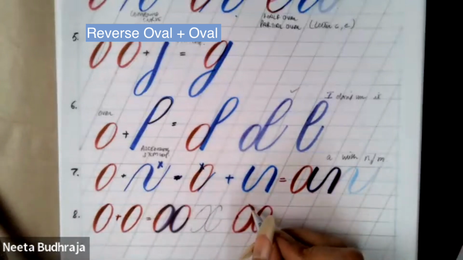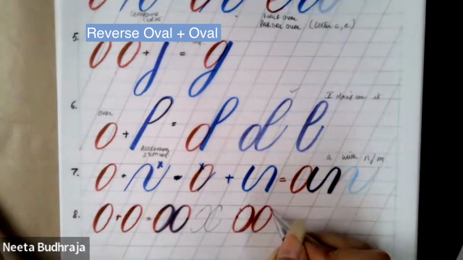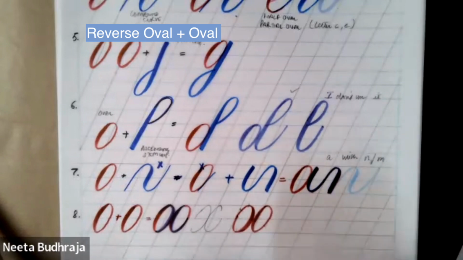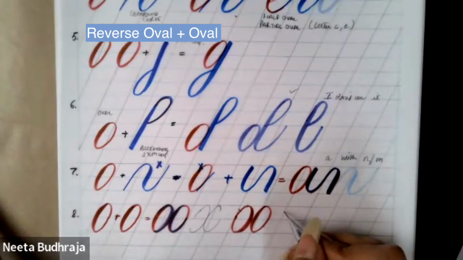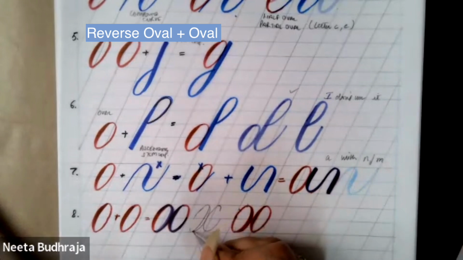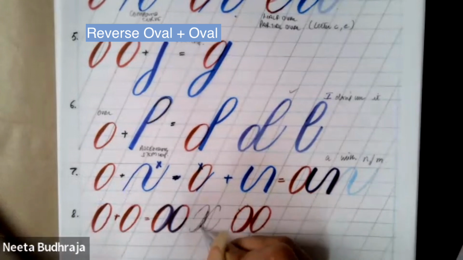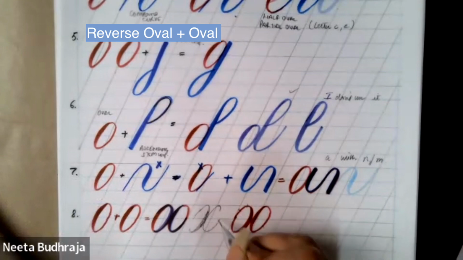So this portion can be used, and this portion can be used. But here if we are adding our shading, we can keep it simple.